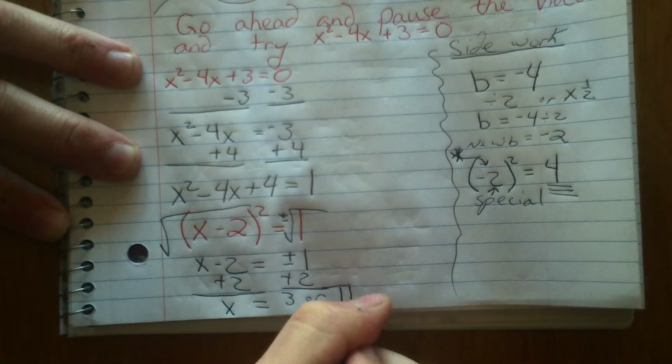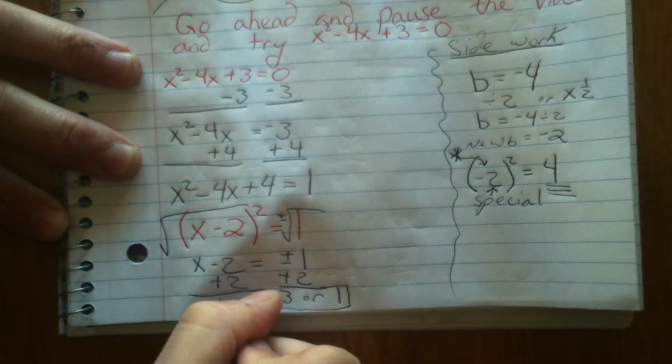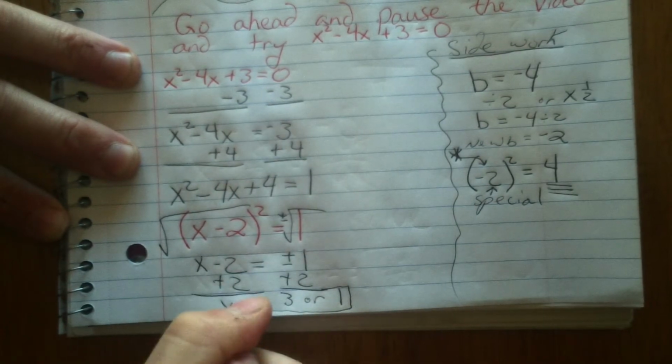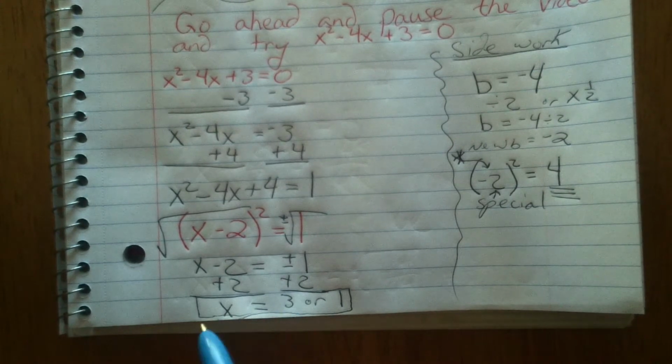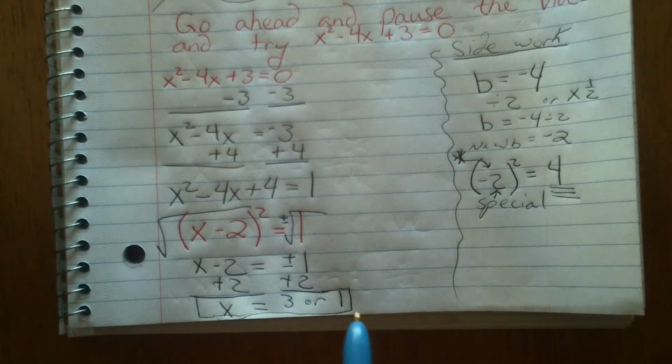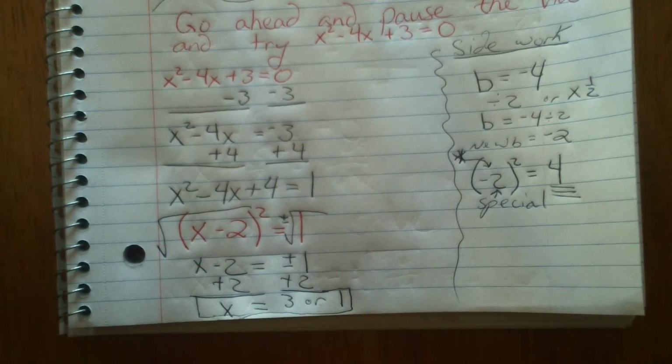So we get 2 answers, as we should. And if you use the quadratic formula, you would get the same thing. x equals 3 or 1. So x is either 3 or it is 1. And we are done. So that is complete the square.